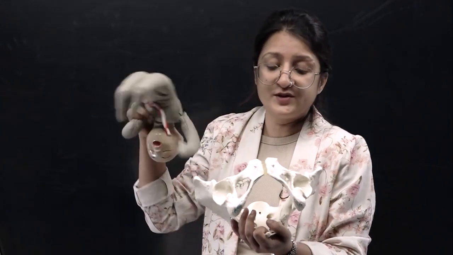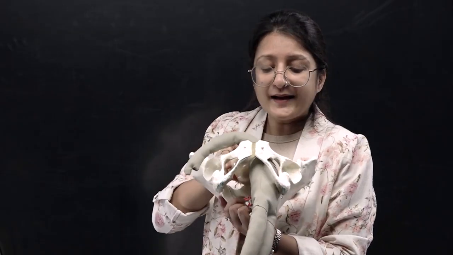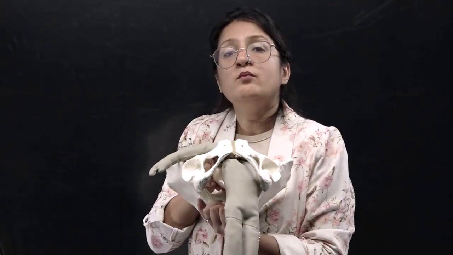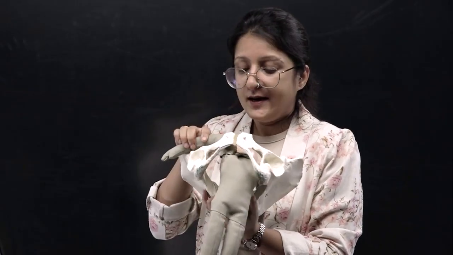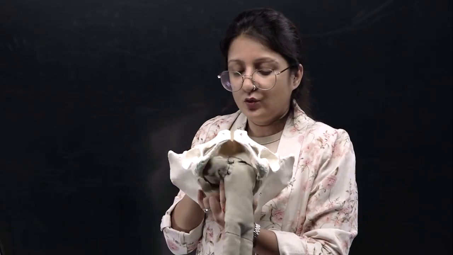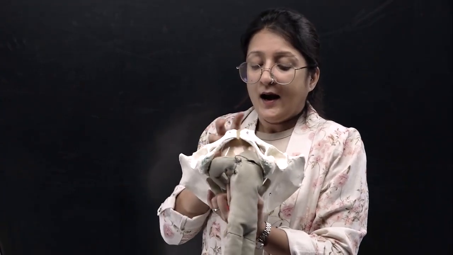All this while, the thing that you should have been able to appreciate is that the back has to remain more or less anteriorly aligned to allow for the vaginal delivery to take place, isn't it? So I hope that these cardinal movements are simplified for you now.